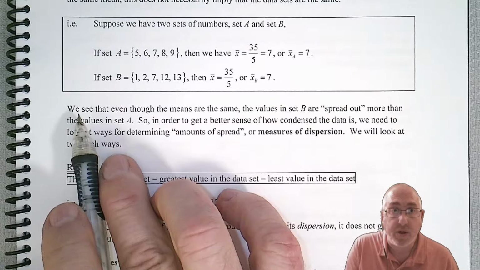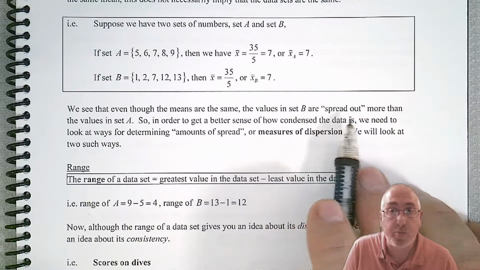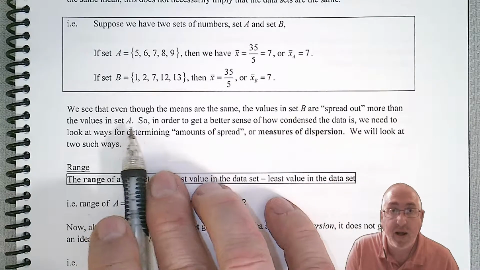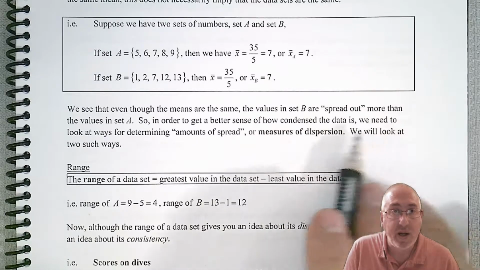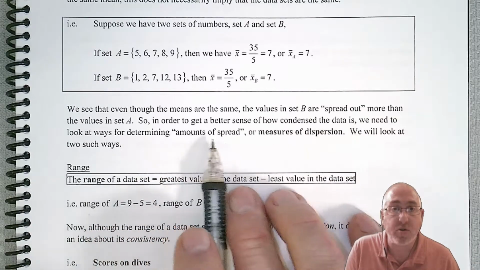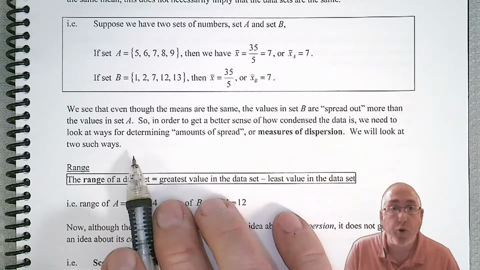But let's just read this real quick. We see that even though the means are the same, the values in set B are spread out more than the values in set A. So in order to get a better sense of how condensed the data is, we need to look at ways for determining amounts of spread, or measures of dispersion. We will look at two such ways.